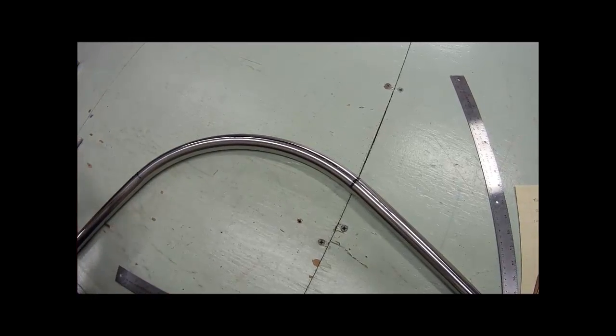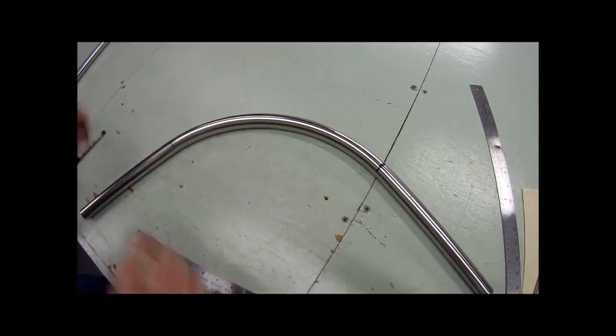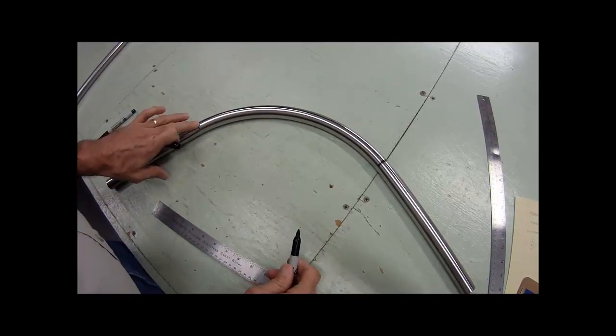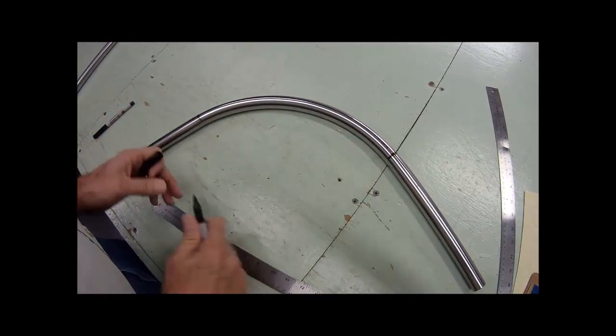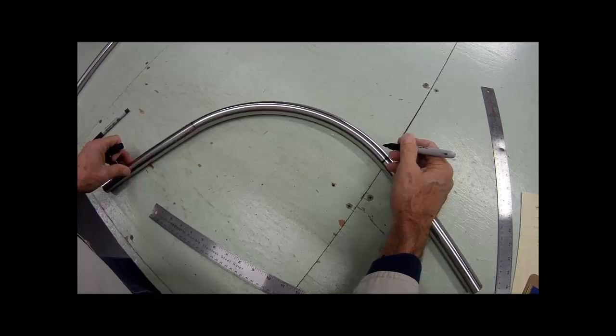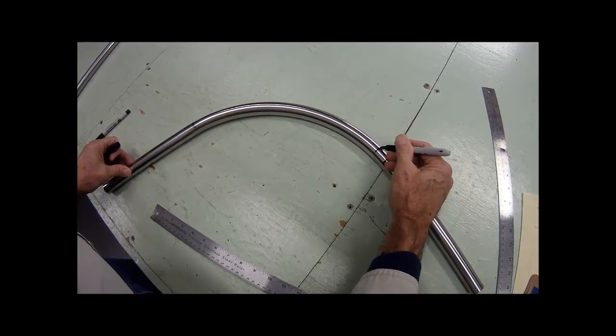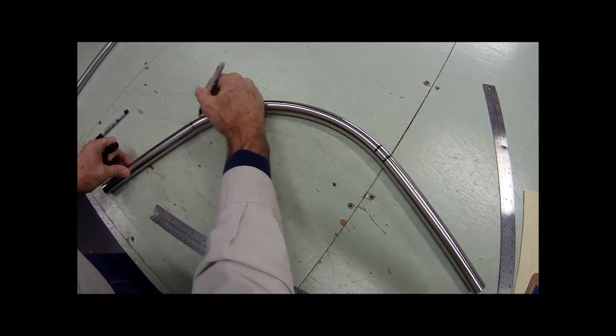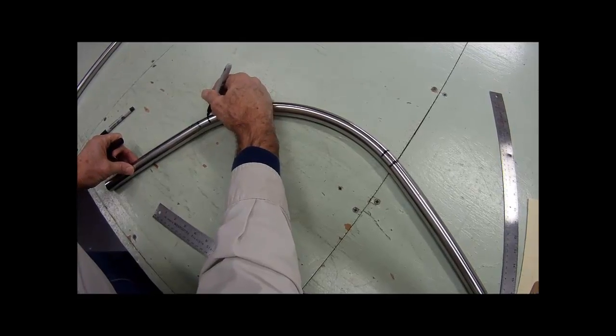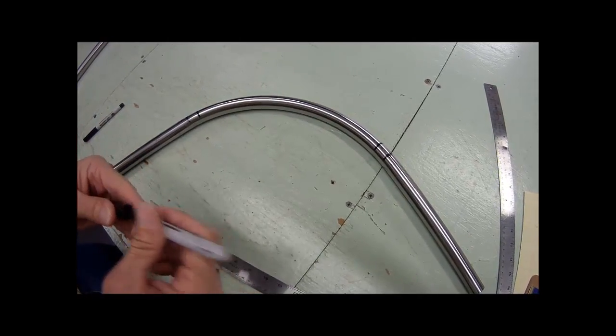The next thing we want to do is make sure that we're well inside of the beginning of the bend and the end of the bend. So roughly I'm going to make another mark about an inch inside, right here and right here. It doesn't have to be exact, but just make sure we're getting inside of that.